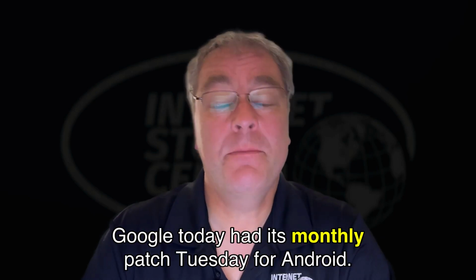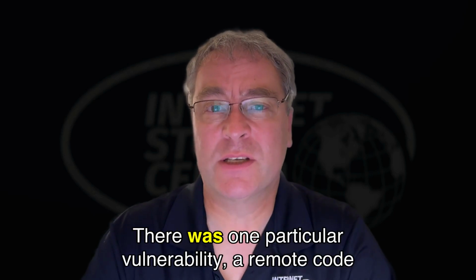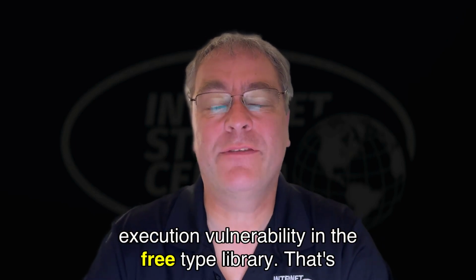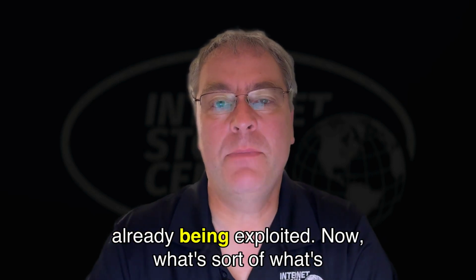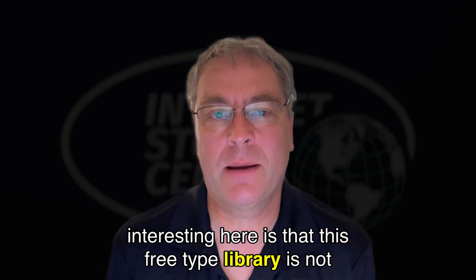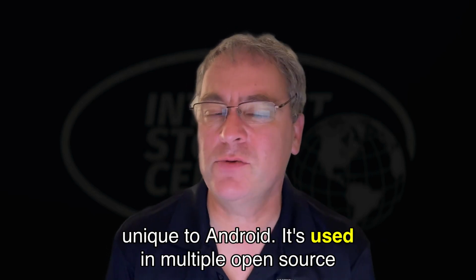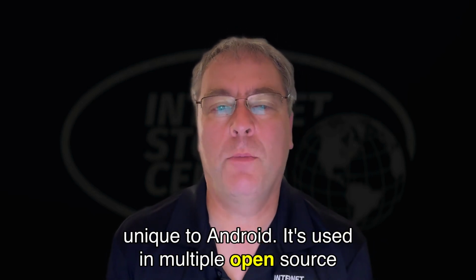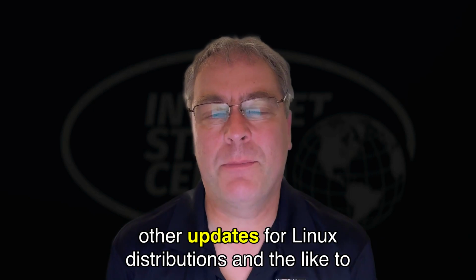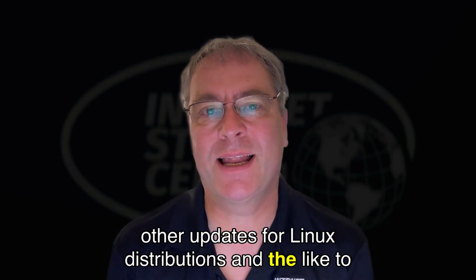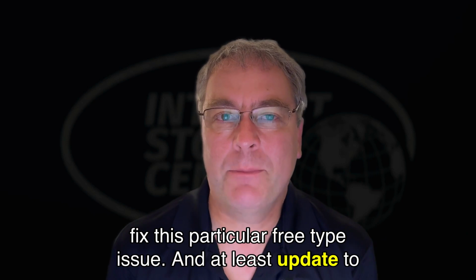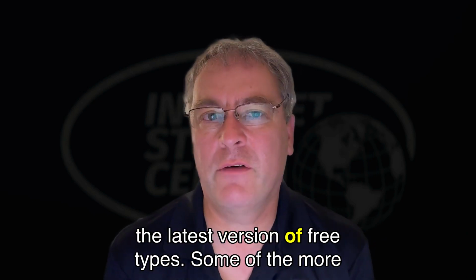And Google today had its monthly Patch Tuesday for Android. There was one particular vulnerability, a remote code execution vulnerability in the Freetype library that's already being exploited. Now, what's sort of also interesting here is that this Freetype library is not unique to Android. It's used in multiple open source projects. It's a very commonly used library. So look out for other updates for Linux distributions and the like to fix this particular Freetype issue, and at least update to the latest version of Freetype.